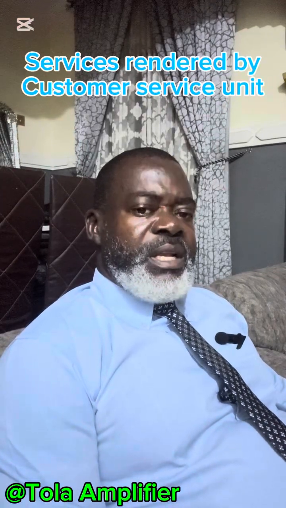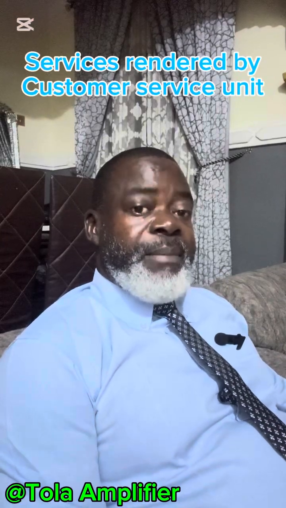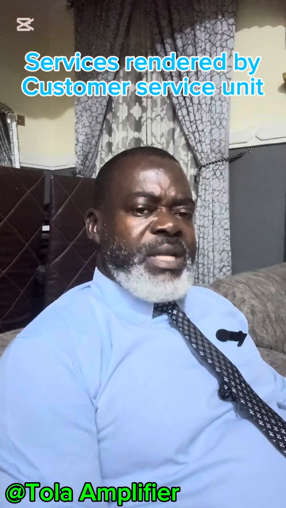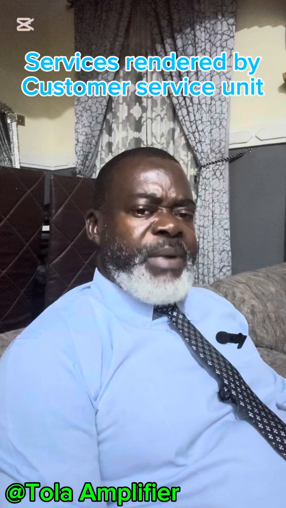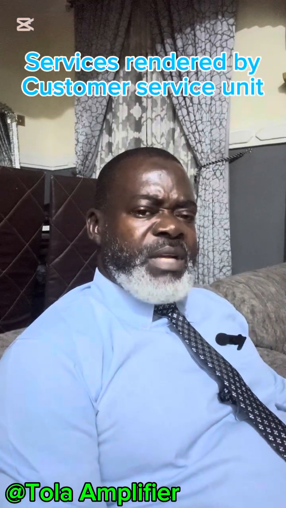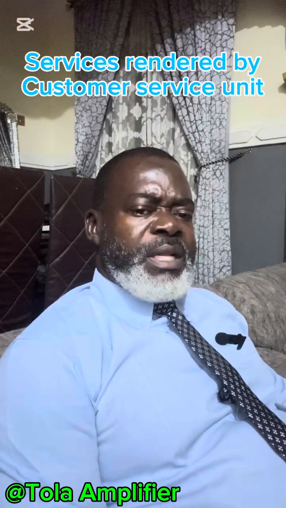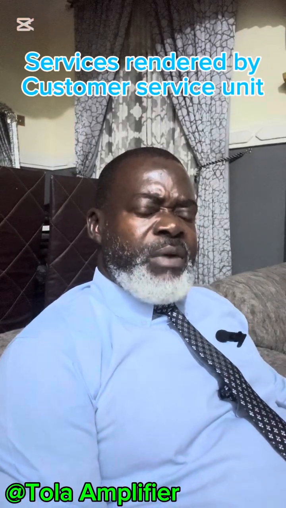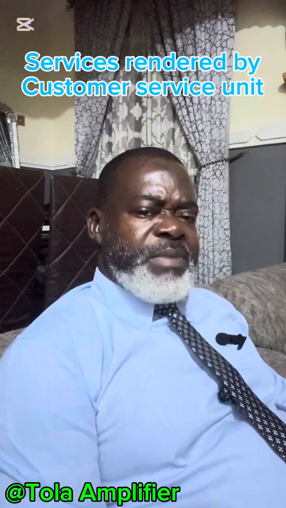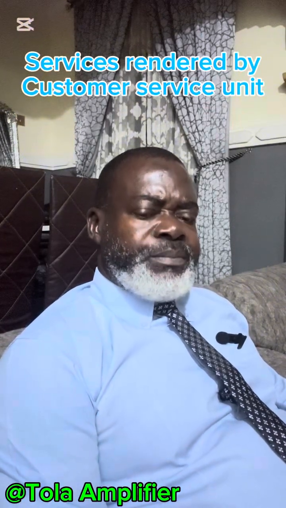Or probably you want to use it for something else, for example, for an embassy. So when you are requesting, you have to give a proper instruction on what you need the statement of account for, so that the customer service officer will know exactly where to go and the type of statement to print for you, whether it's the one that requires endorsement, or the one that you just need to verify your transaction.